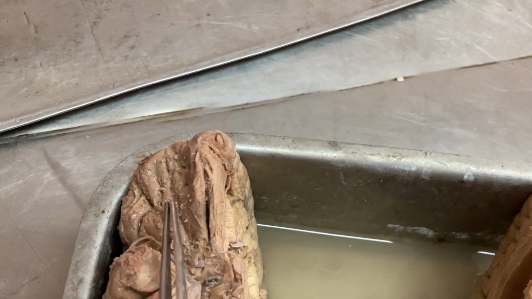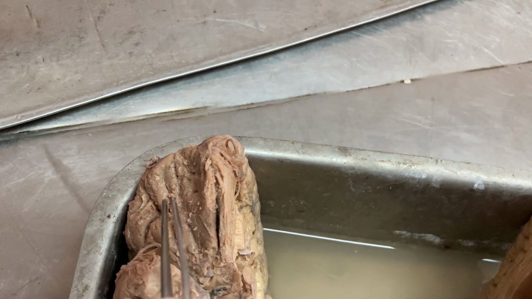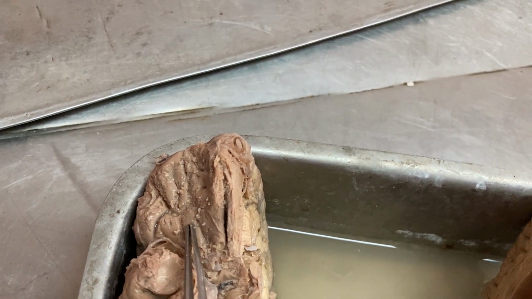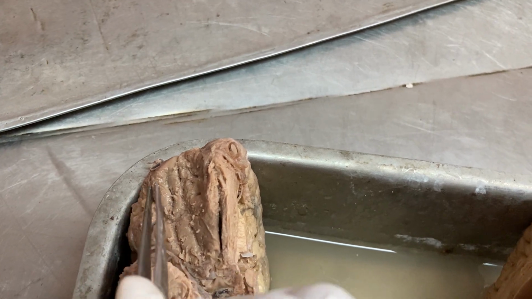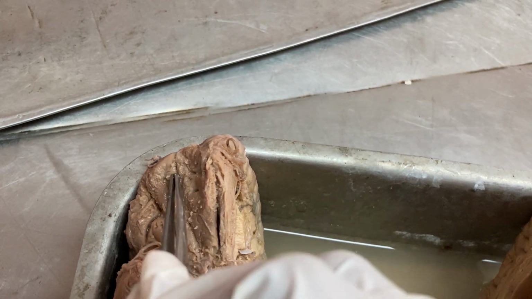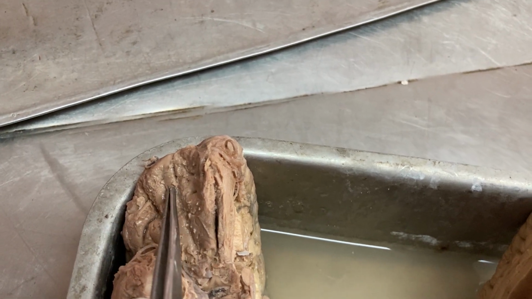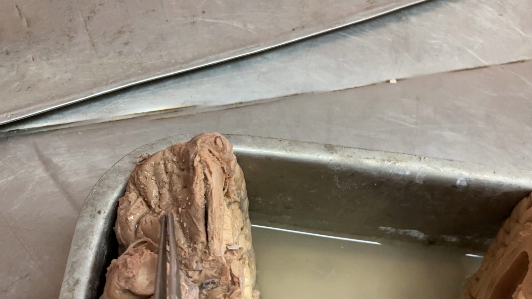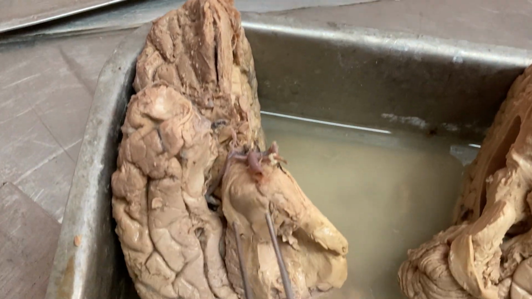Gyrus rectus. And now the remaining whole part is divided by the H-shaped sulcus into anterior, posterior, medial and lateral orbital gyri. Because this is all orbital sulcus, that is why these are all orbital gyri. Anterior orbital gyrus, posterior orbital gyrus, medial and lateral orbital gyrus.